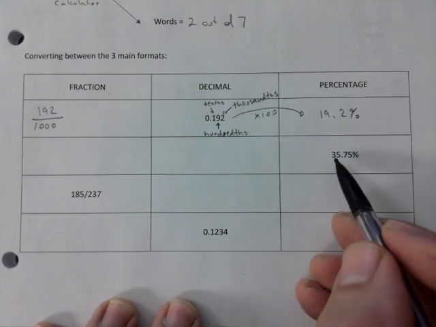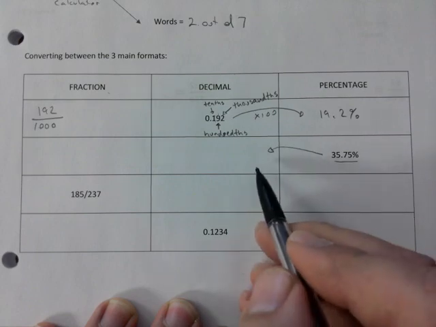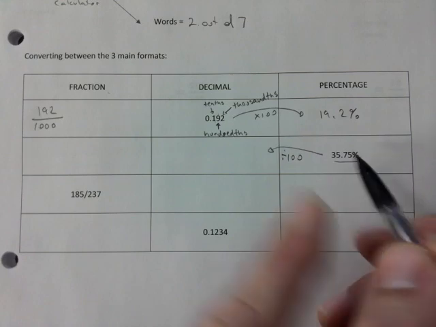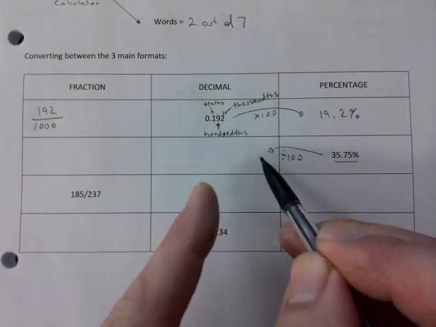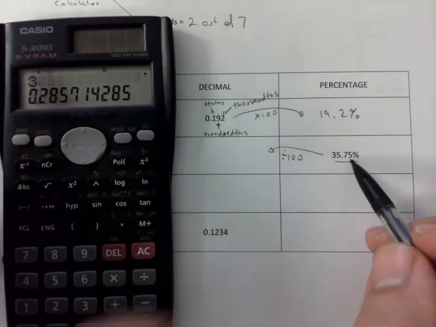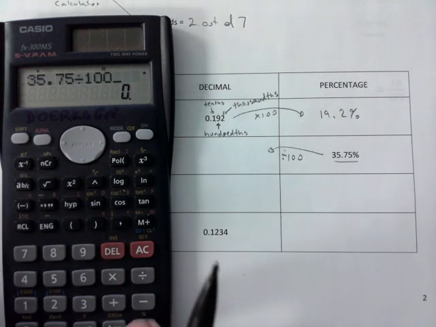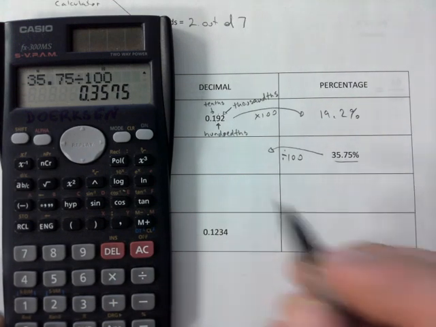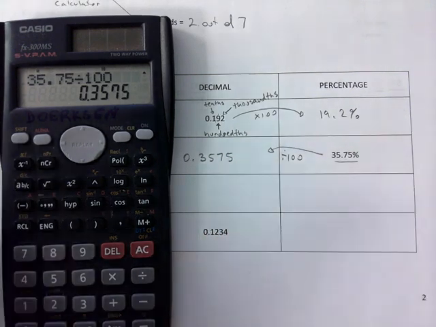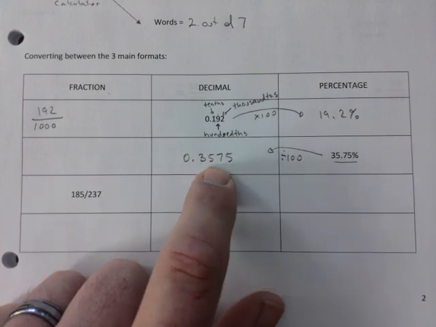Okay. So I know it's like, what? That's news to me. So if you go from percentage to decimal, which I would encourage you to do, you divide by 100. So that one I would expect you to know how to do. Multiply by 100, divide by 100. Because this is really 35.75 out of 100. So 35.75. Right? So you get that into a decimal. And then we're going to turn this into a fraction.